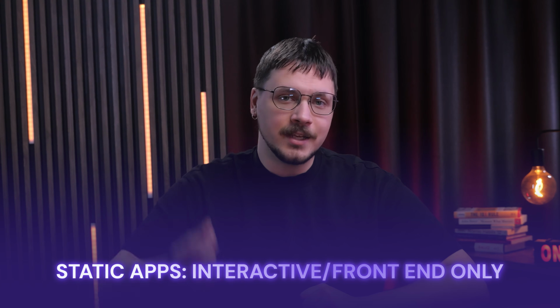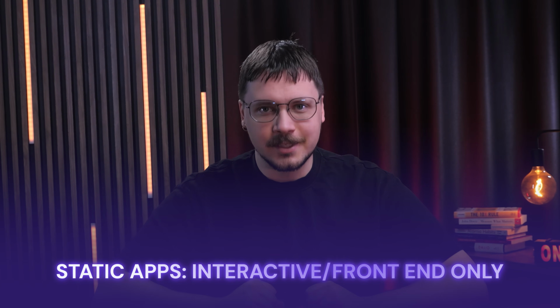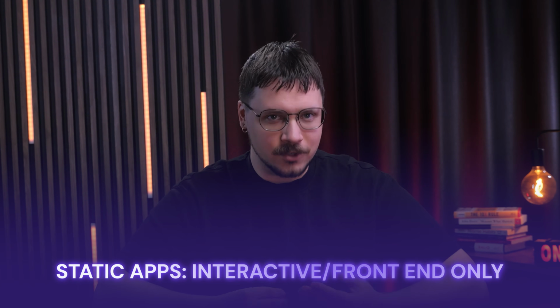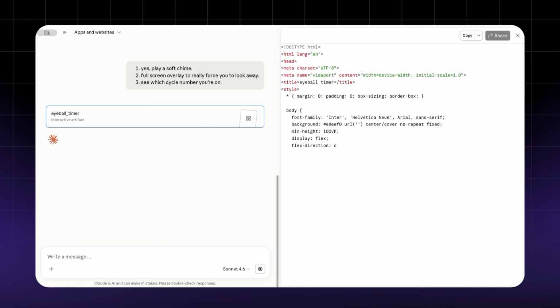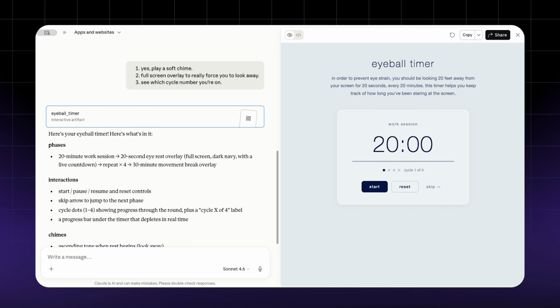Static apps are interactive front-end only elements that were created within Claude Conversations or through Claude Design. You describe what you need and Claude builds it for you in the preview panel. The output is self-contained, like a single HTML page. These are working prototypes with no backend. You can use them immediately and share a link with other Claude users or host them somewhere if you want to be able to share them more publicly.